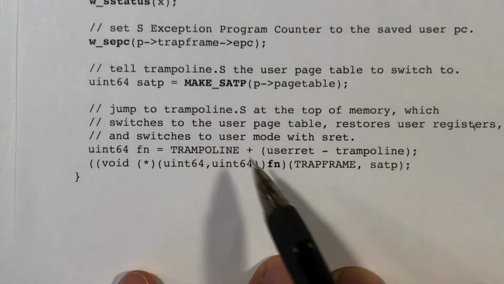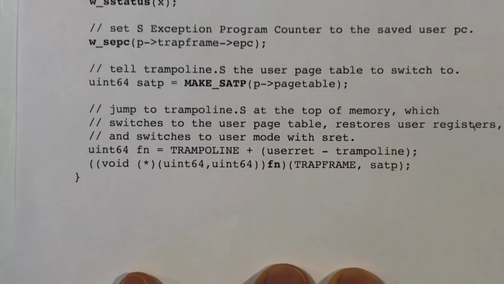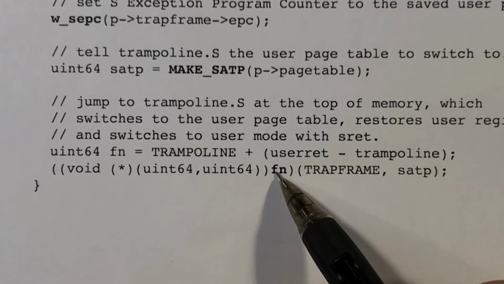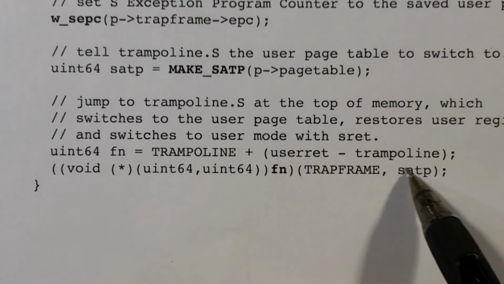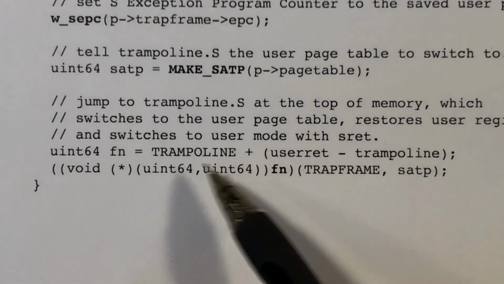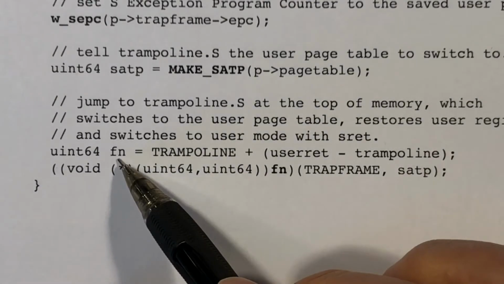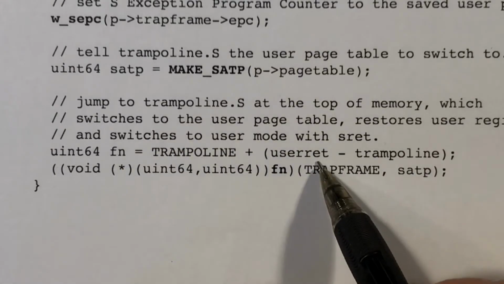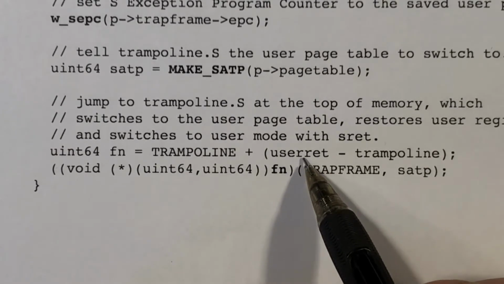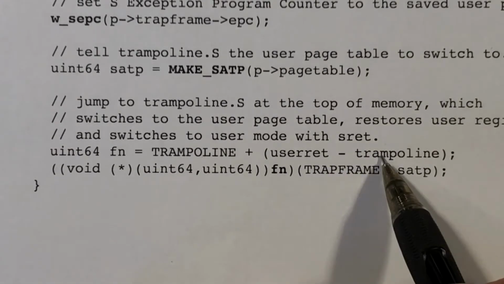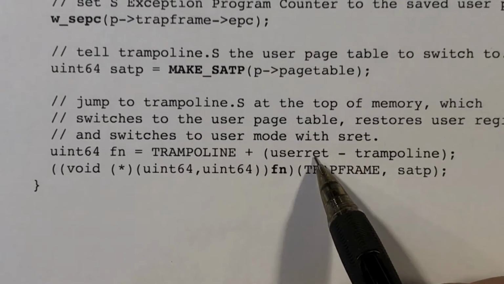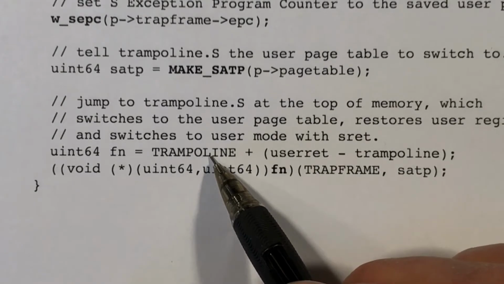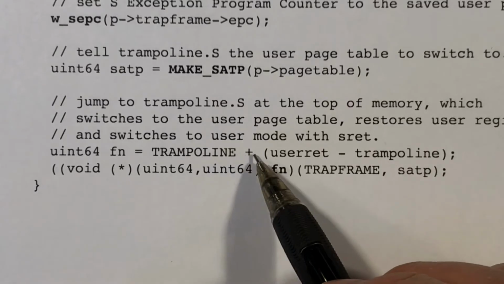And finally, we've got this thing down here. Let me try to parse this for you a little bit. What we're doing here in the second line is calling a function, okay, and we're passing it 2 arguments. So what is the function that we're calling? Well, we are determining it right here, and it is the user ret code, or more precisely, user ret minus trampoline is the offset within the trampoline page of the user ret code, and then we're adding it to the address of the highest page in memory, the trampoline page. And so this gives us our address.